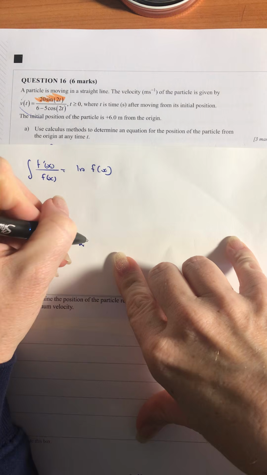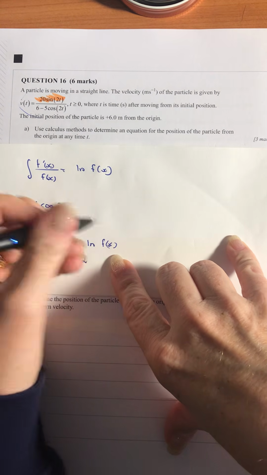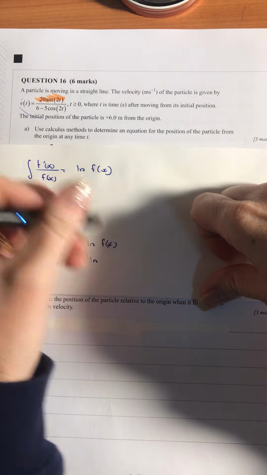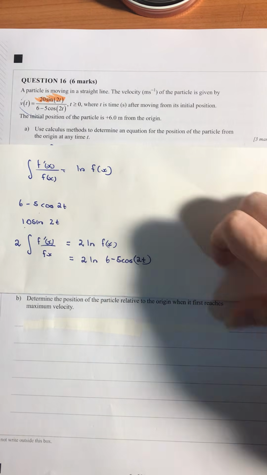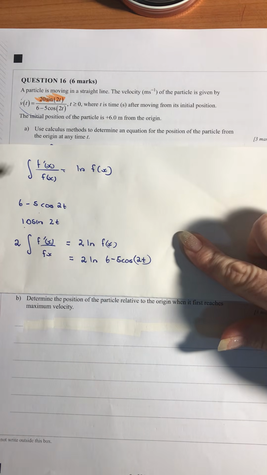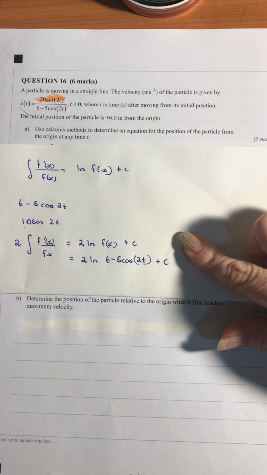So then that would be 2 lots of ln of f of x, where our f of x is 6 minus 5 cos 2t. Then, because obviously we would have a plus c there, I should put a plus c up here. We need to find the c.